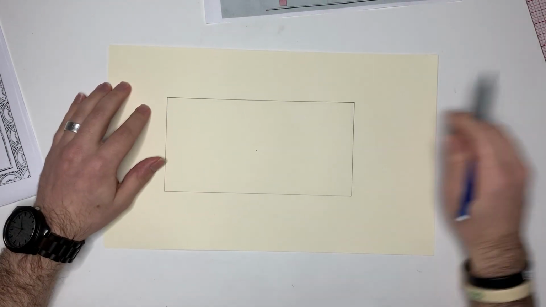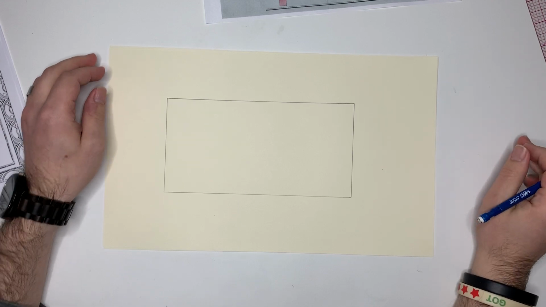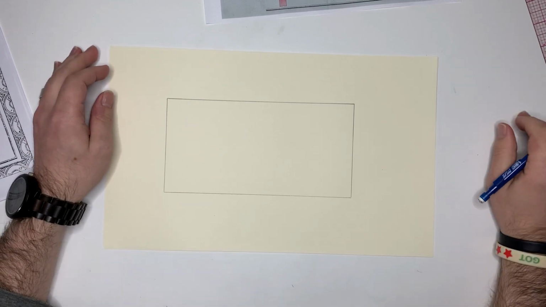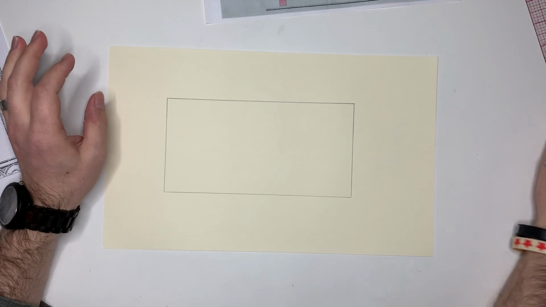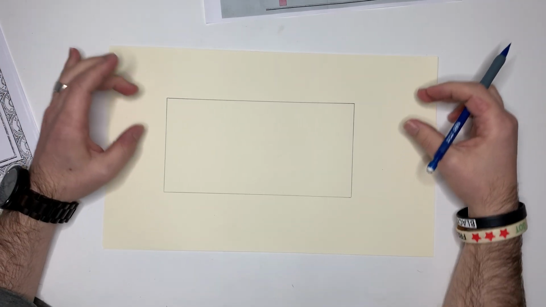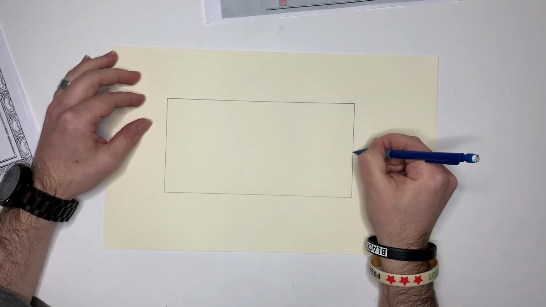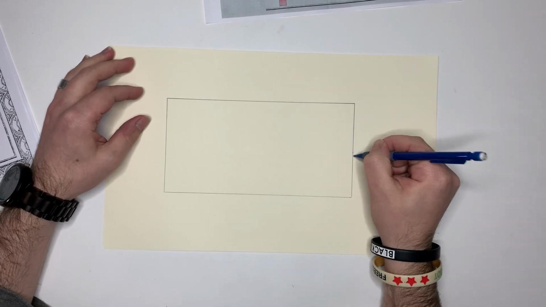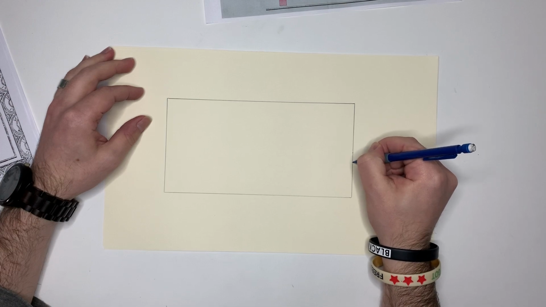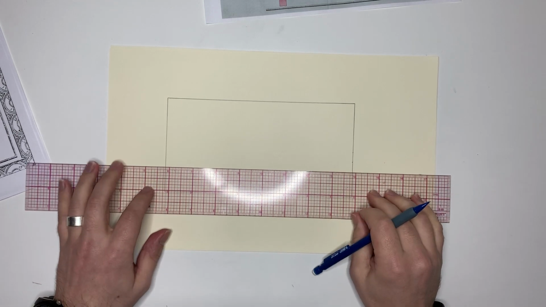Okay. Now, the next thing I'm going to do is determine where I want my horizon line. Now, I'm a 60-40 guy. I'm a real big fan of the 60-40 ratio, right? Which would put my horizon line probably about there. Totally eyeballing it. Maybe we should go just a little lower. All right, so that's going to become my horizon line.